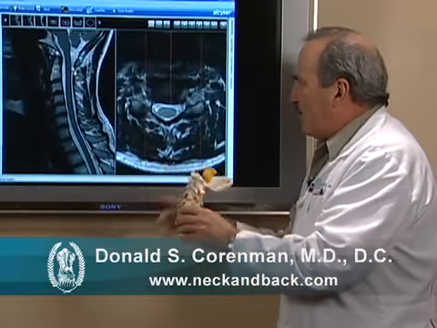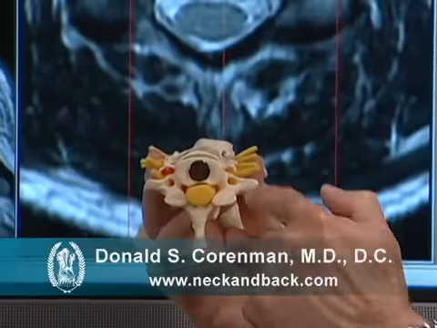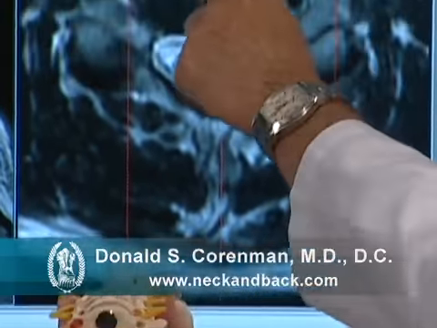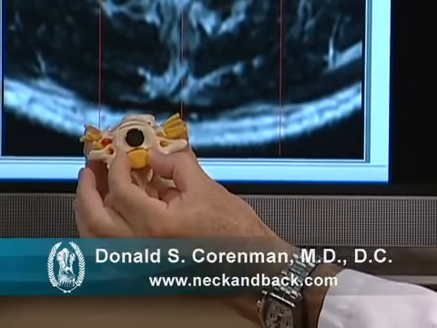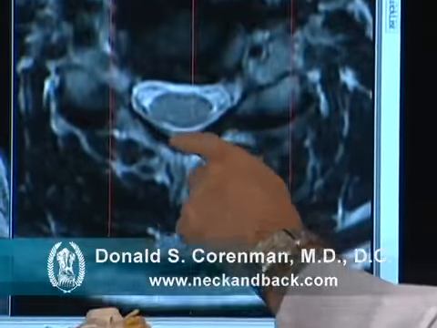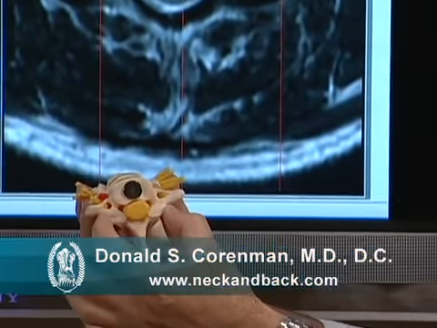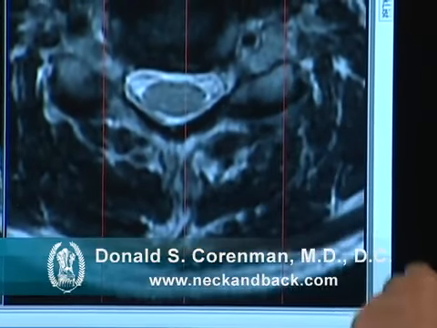The bottom-up view, which is noted here, is essentially this view. The vertebral body is here, which is represented by the first part of the image. The spinal canal with the spinal cord is here, which you can notice in this area, and the two paired facets on either side, which you'll notice here and here on the MRI.